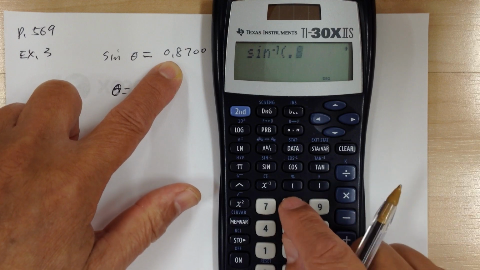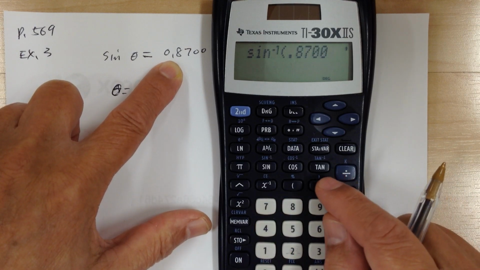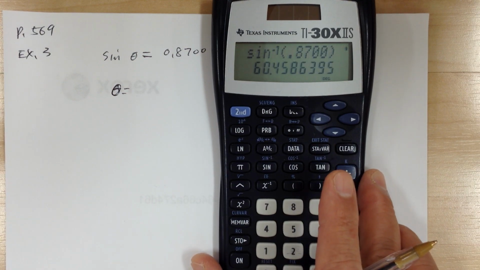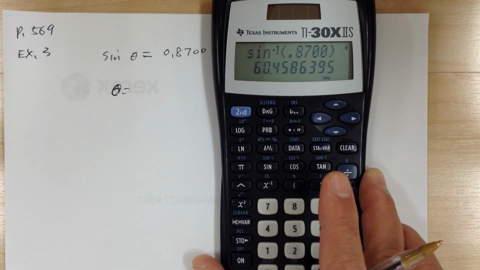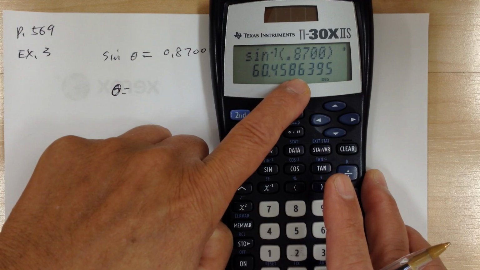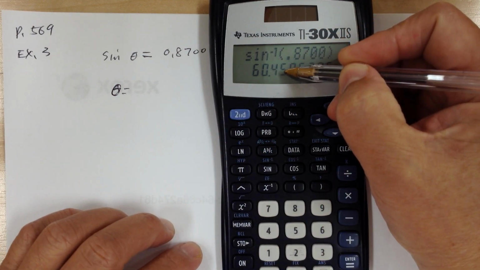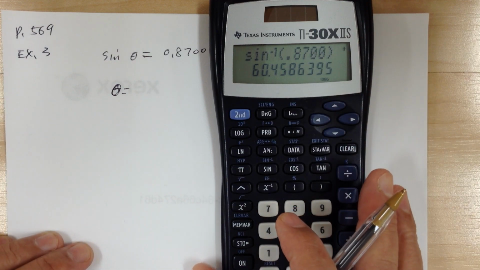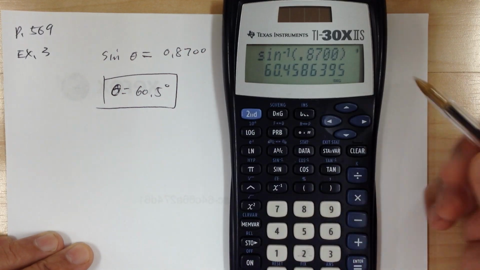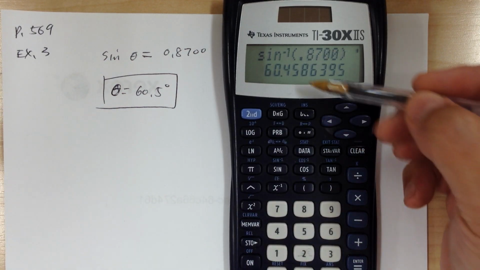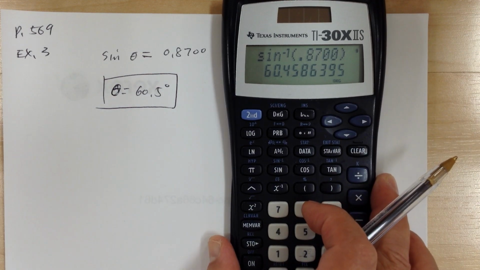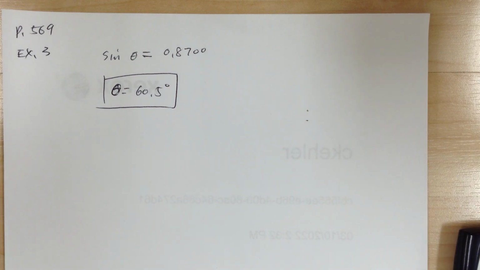and you just enter this number, 0.8700. Closing out your parentheses, push equal. That's to the nearest tenth, so that's 60.458. Since the next digit is a 5, you round it up, so you're going to get 60.5. So it'll be 60.5 degrees. Again, when it's 5, you have to round it up. Okay, let's go to example 4.